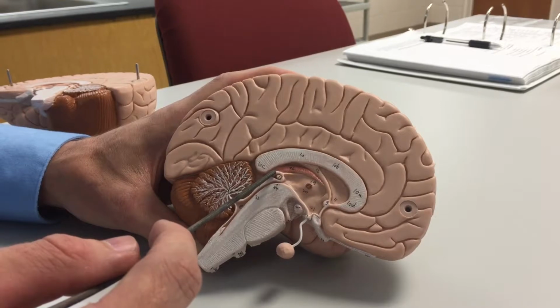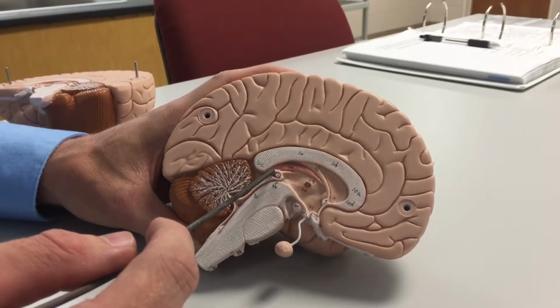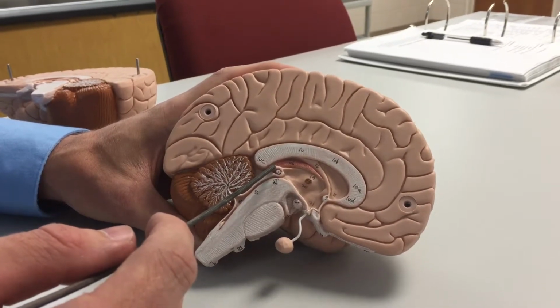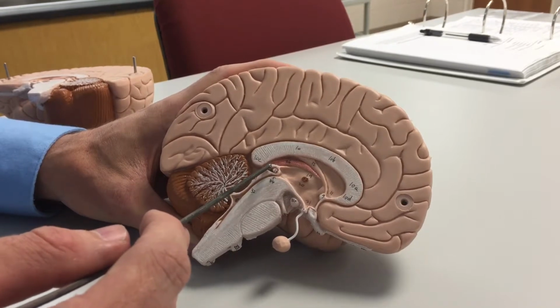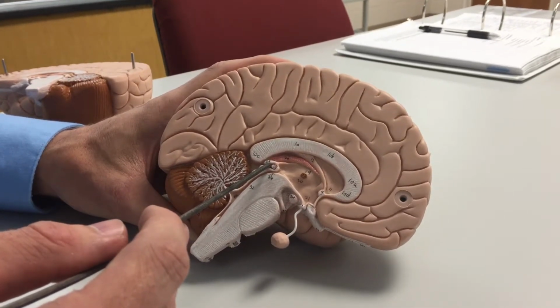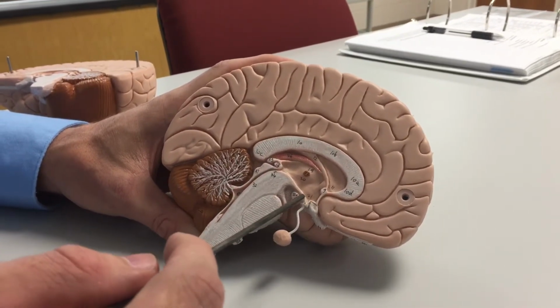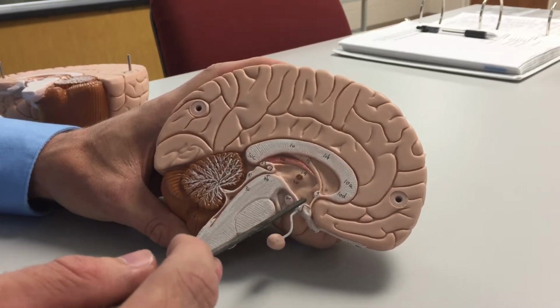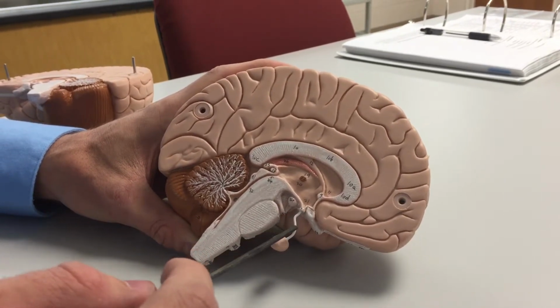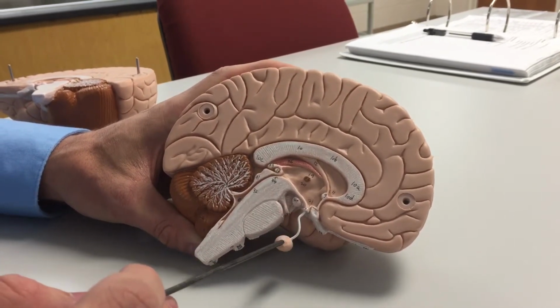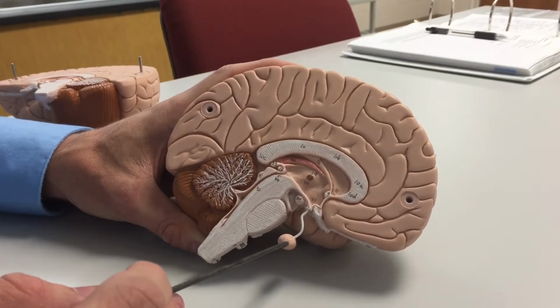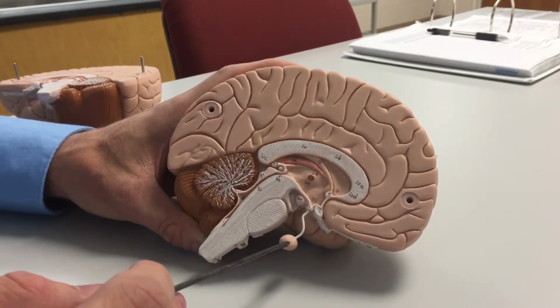The structure here that juts out posteriorly from the diencephalon, that's called the pineal gland. And lastly, the hypothalamus is connected by this stalk here to an endocrine organ called the pituitary gland.